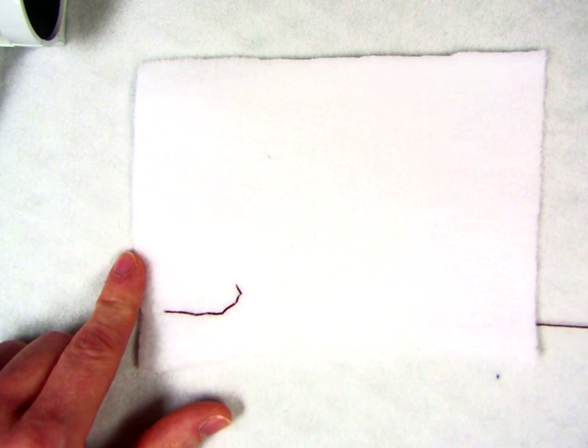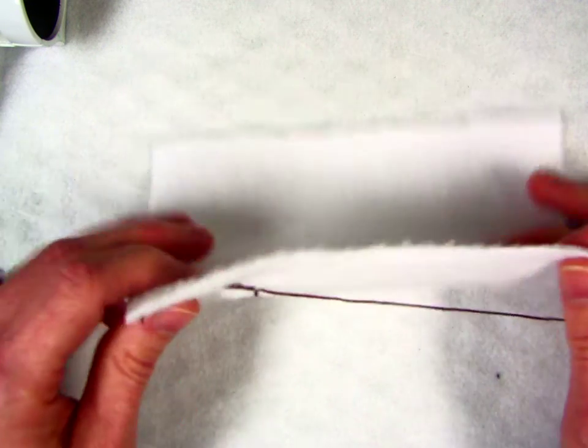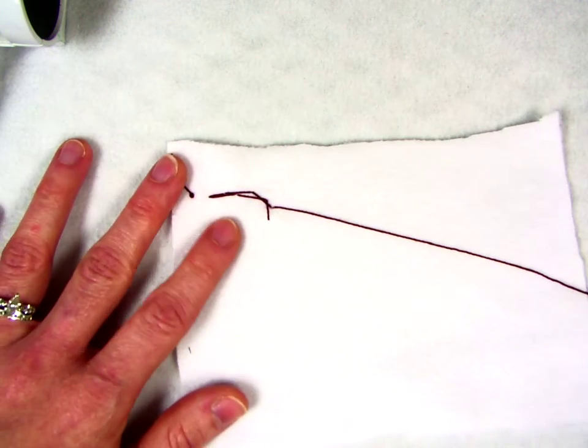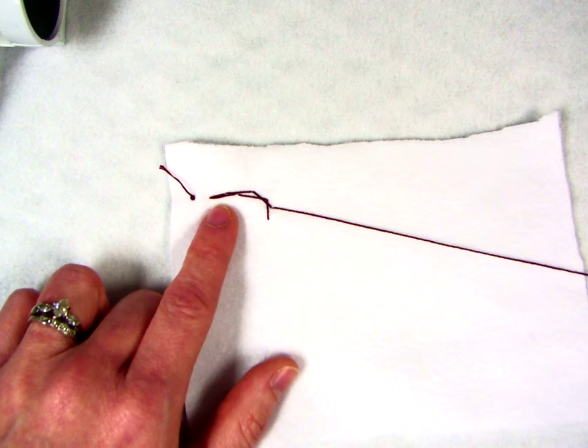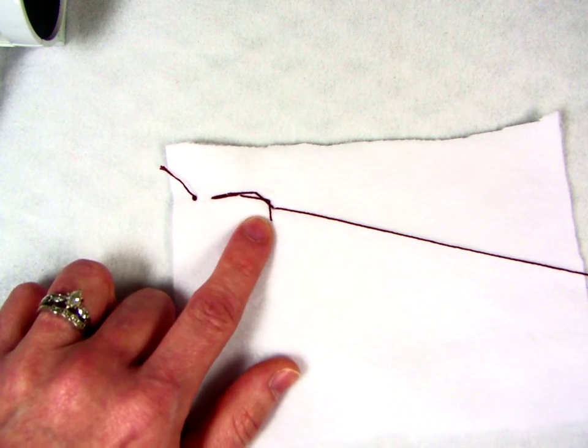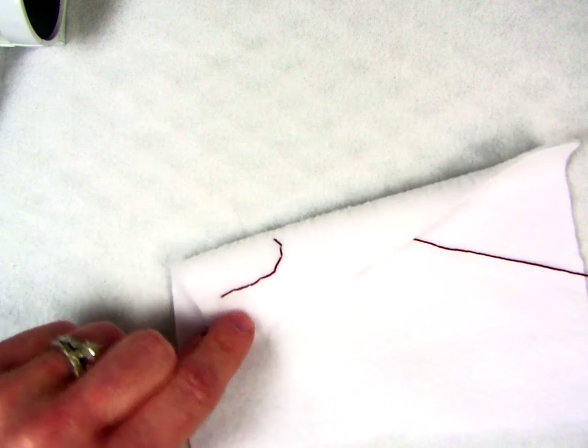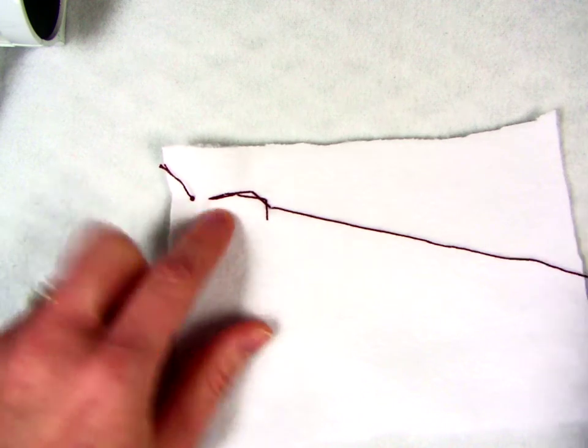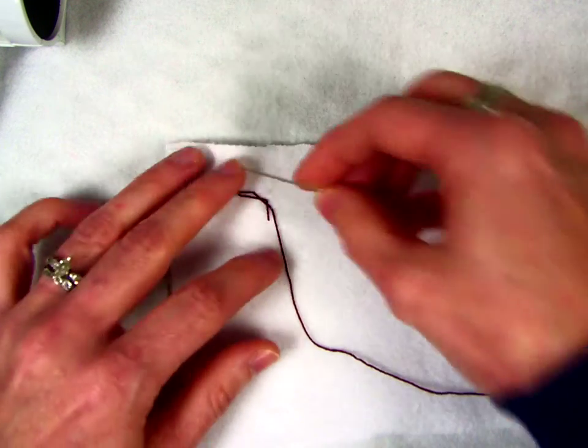To tie off a back stitch, it's just like a straight stitch. You will flip it over on the back, but you'll see it does not look the same on the back as it does on the front. The stitches connect on the front, but they actually overlap on the back. But the tie-off technique is still the same.